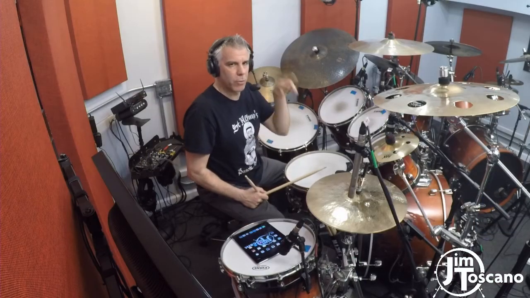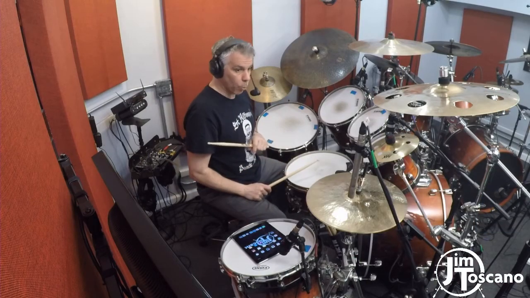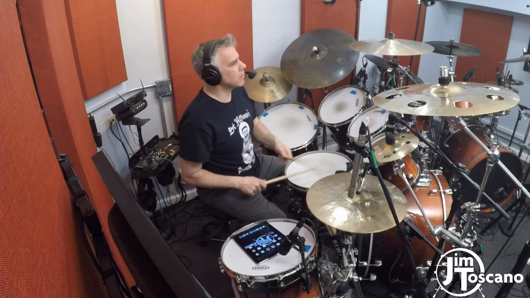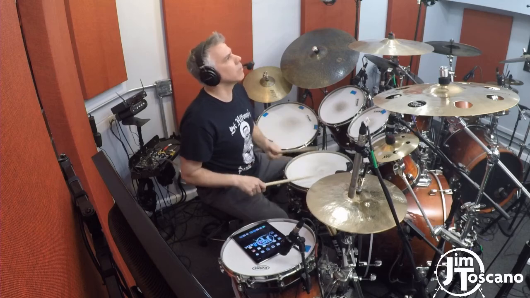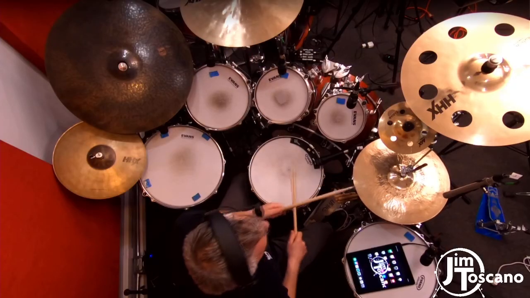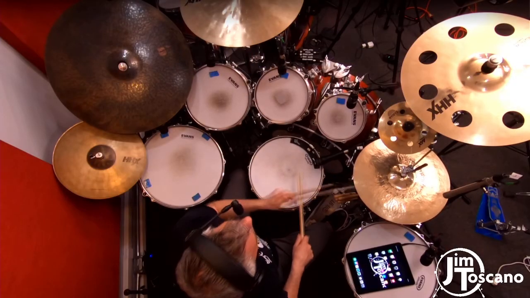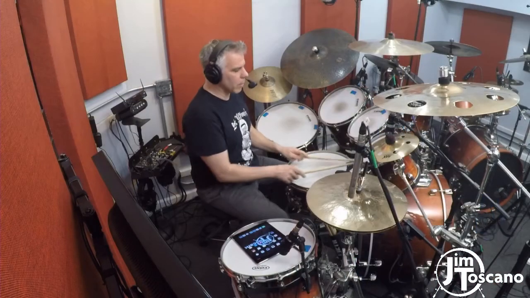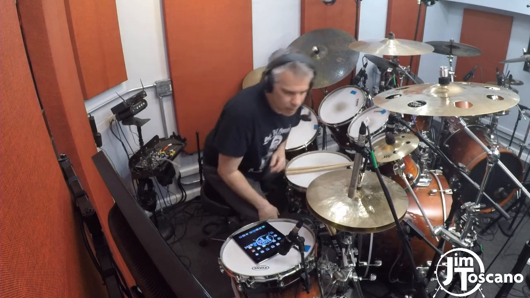Notice every other bar I put the snare on 1. So it's sort of 1, 1, 2, 4. Right, so I'm reversing that each time.